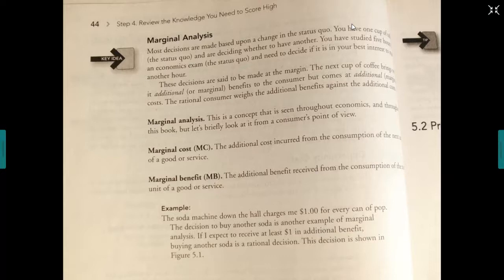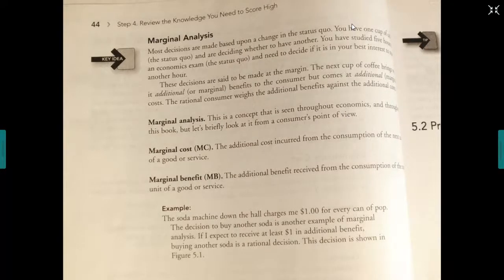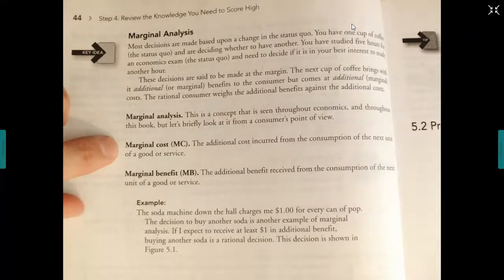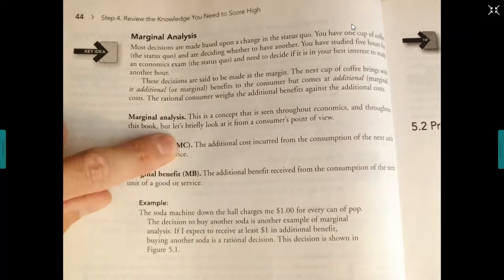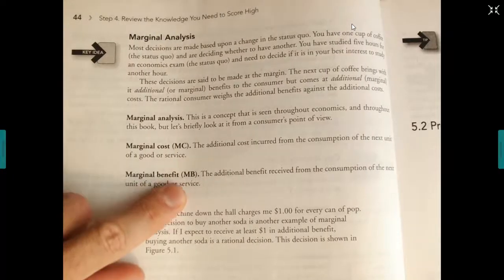So if you're really hungry and they were selling pizza by the slice for $5, you would buy that one slice because it would bring you $5 worth of happiness. And you're okay with that because the marginal cost, how much it costs to get the actual item, the $5, would equal your perceived benefit.